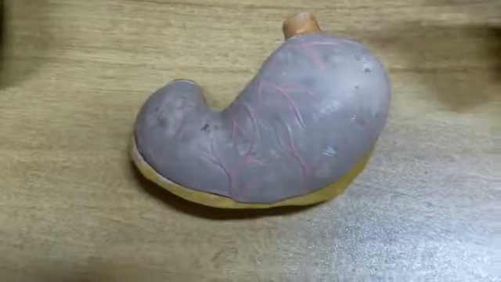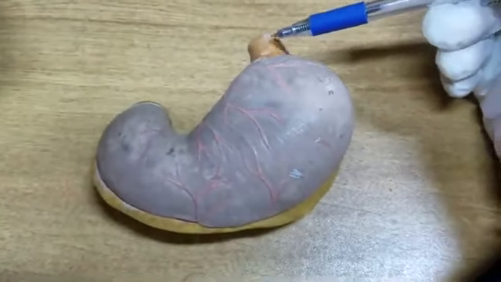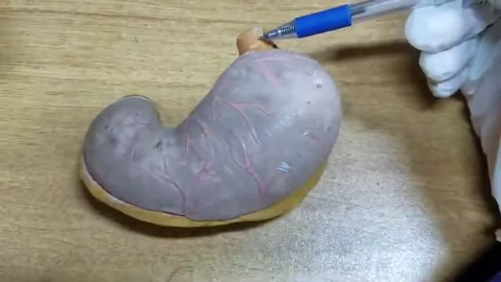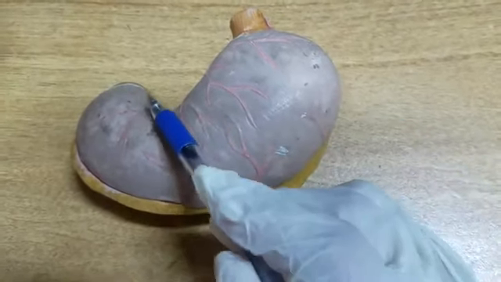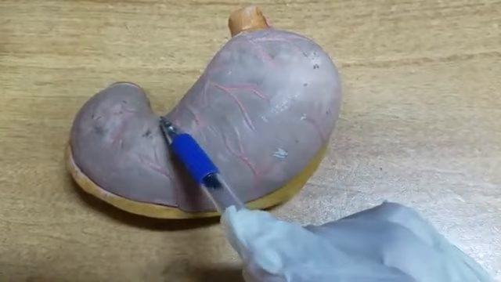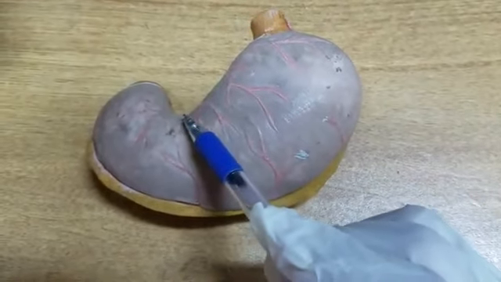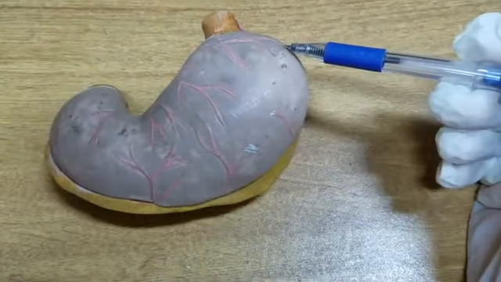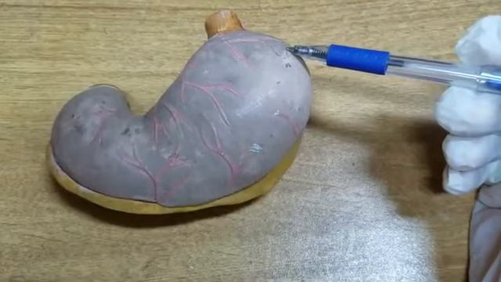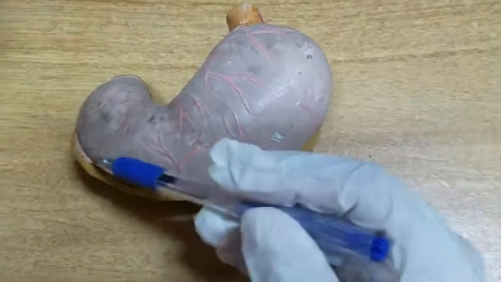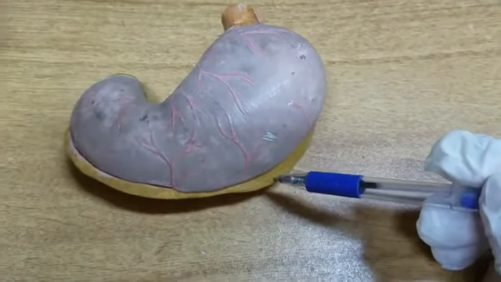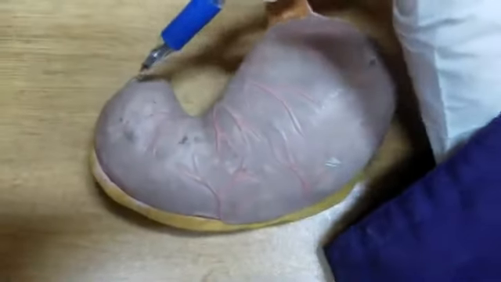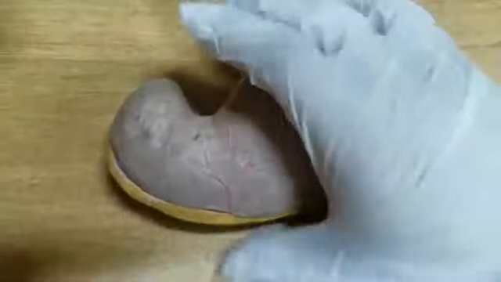If we look at the stomach, what we can see is this is the end of the esophagus, the lowermost part of the esophagus. This is the lesser curvature of the stomach, with this part called the incisura angularis. If we put a mark over here, this is going to be the fundus of the stomach. This, all of it, is the greater curvature of the stomach and the attachment of the greater omentum. This part is going to be the pyloric part of the stomach.